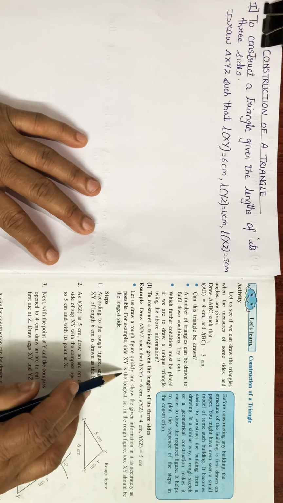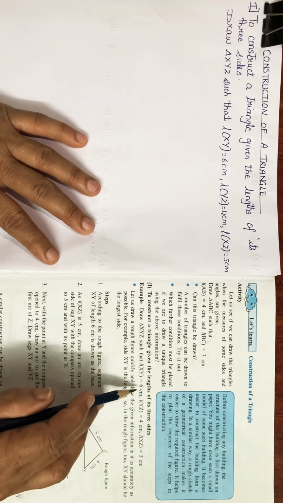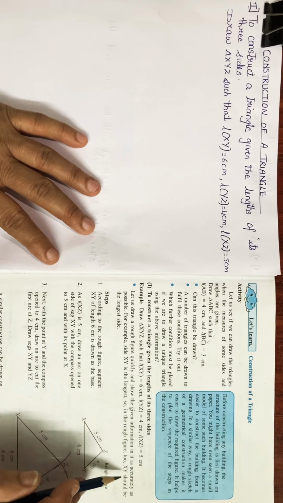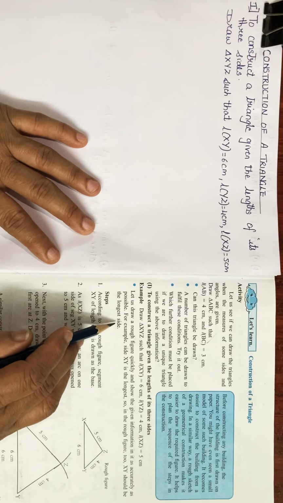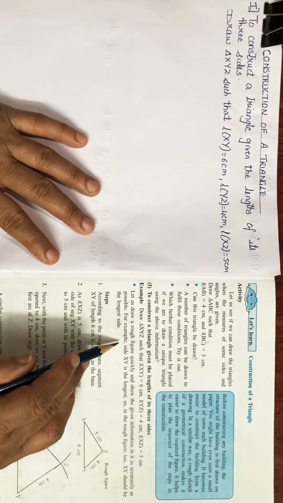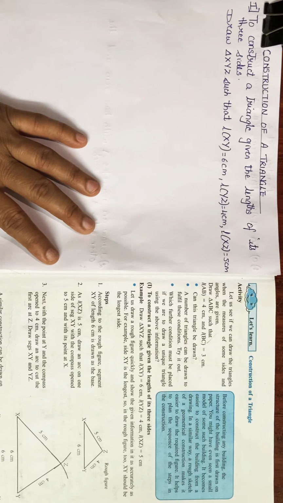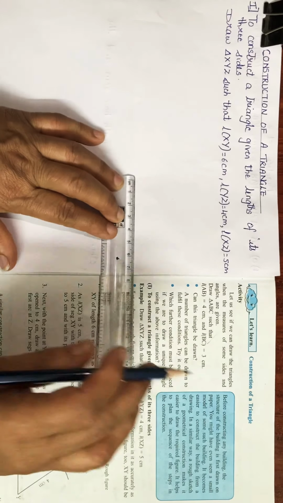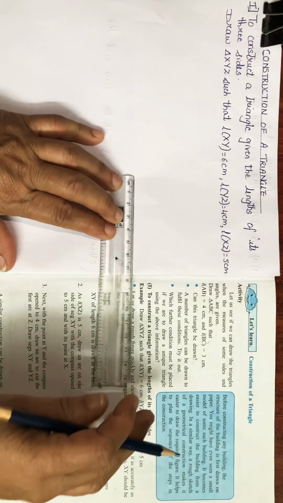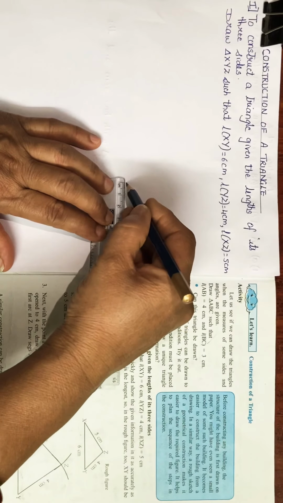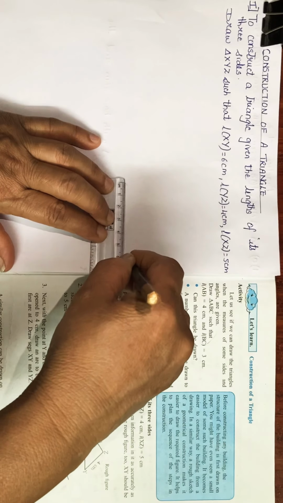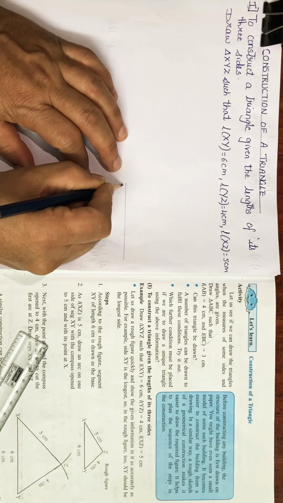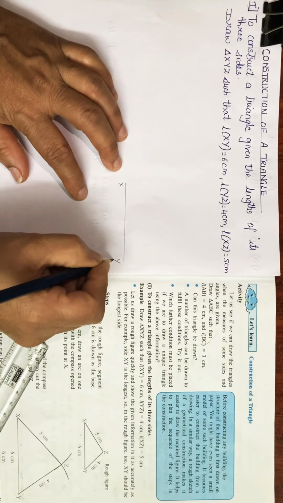For example, side XY is the longest. You can see it's 6 centimeters. So in the rough figure, XY should be the longest side. Normally, we take the longest side as the base of the triangle. So let me draw a rough figure on one side. Here XY, with the scale, we'll draw XY as 6 centimeters. So let's label it as X and Y.